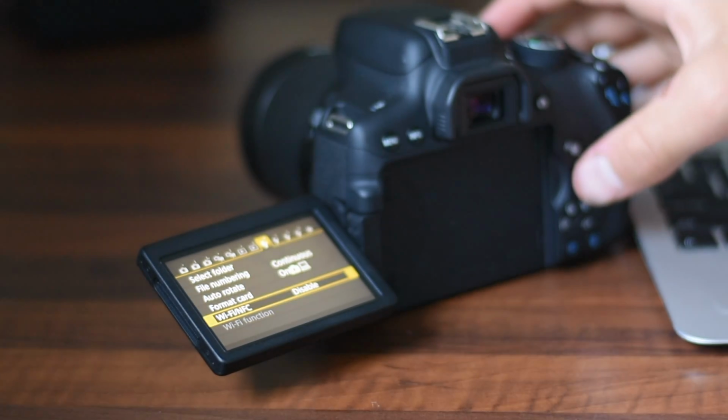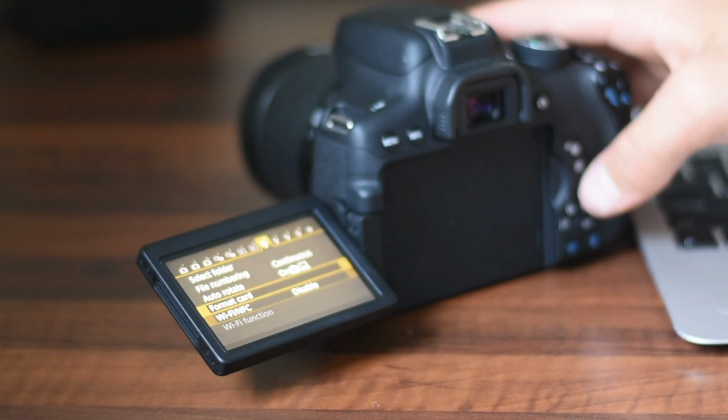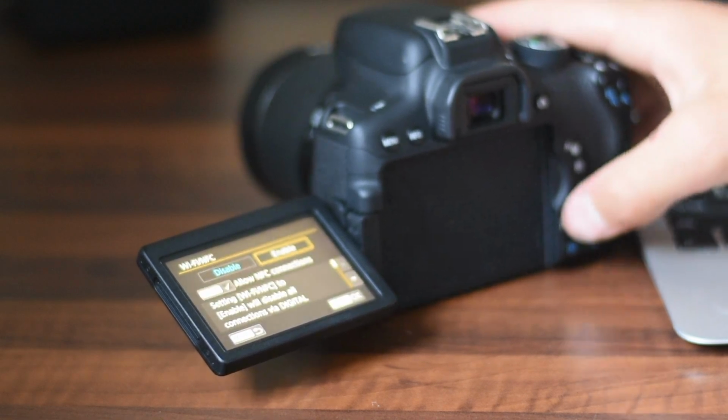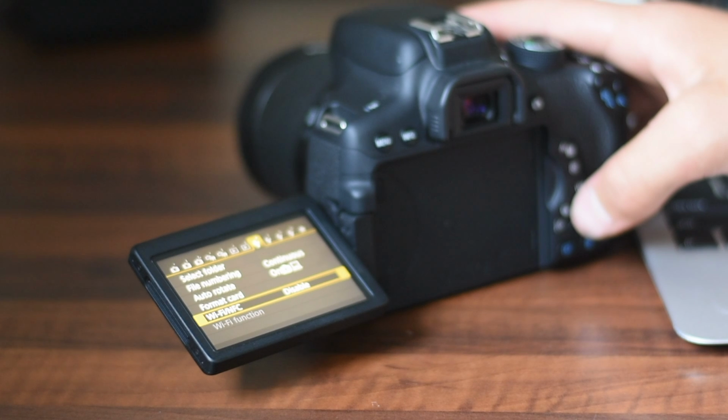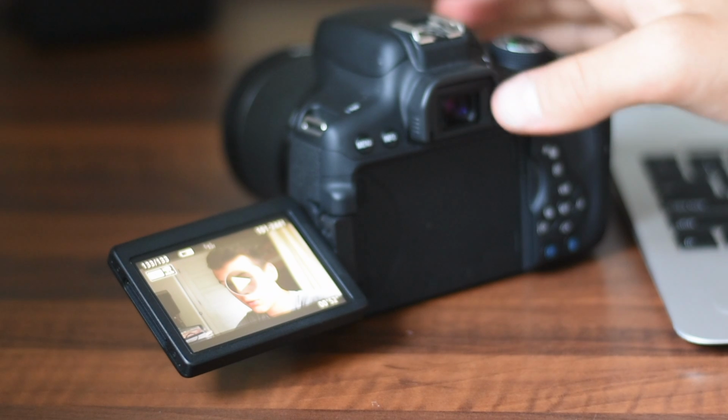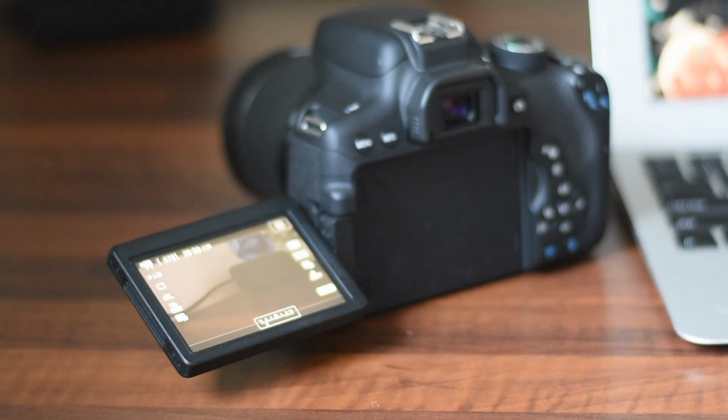So you're going to go into menu, you're going to go over to the gear icon with the 1 star. This is for the EOS Rebel T6i. You're going to click on it and you're going to make sure it's on disable. Mine is already on disable, so I am good. Now you're going to keep it like that. Just go to your live, wrong one. Just go to your live shoot.